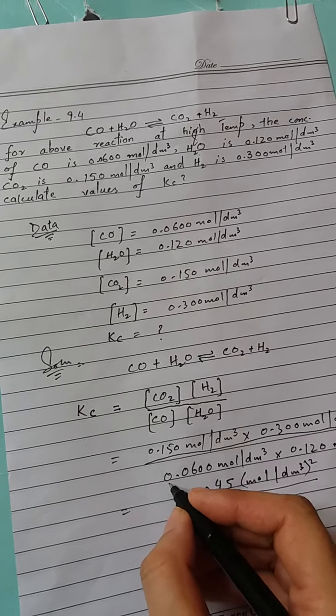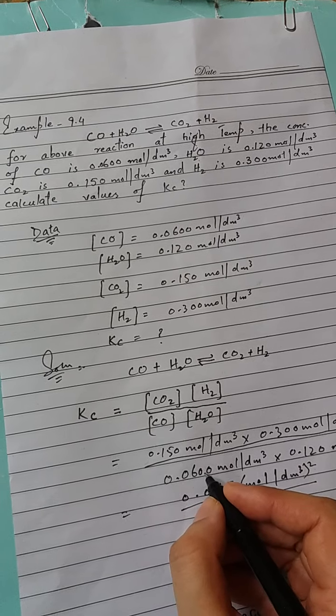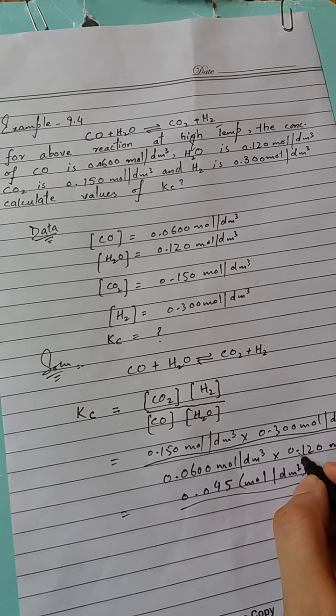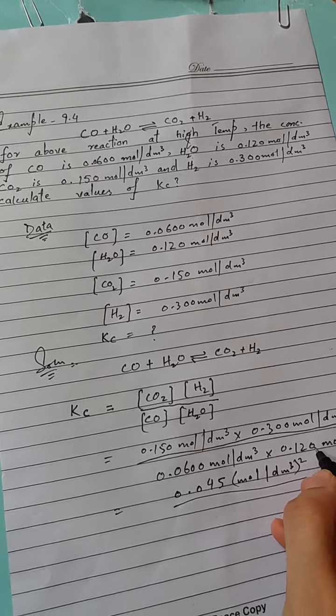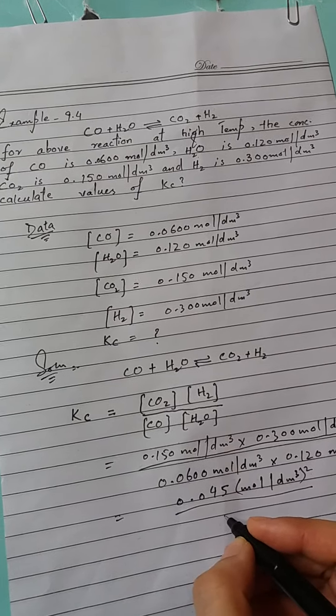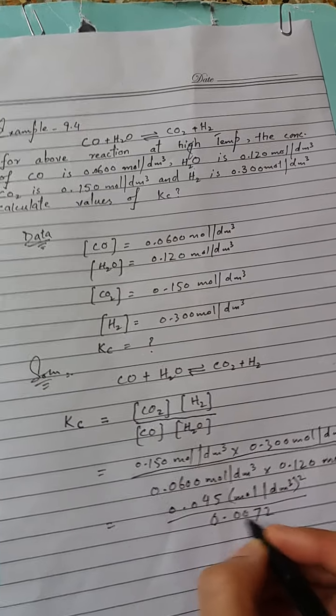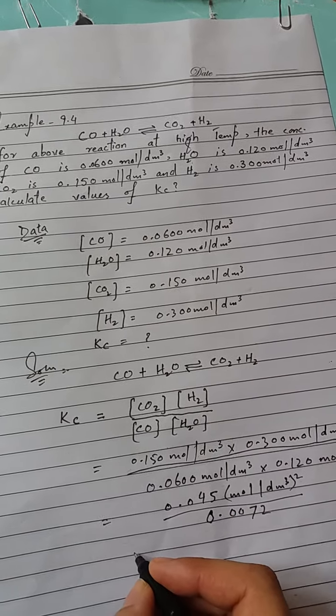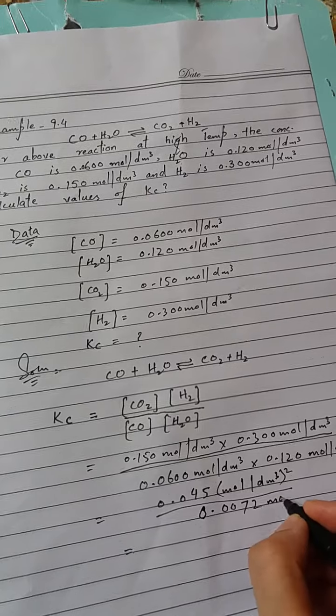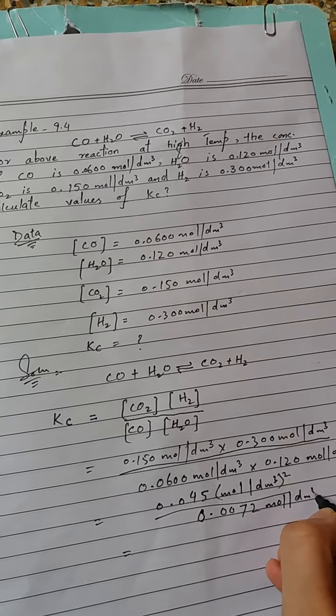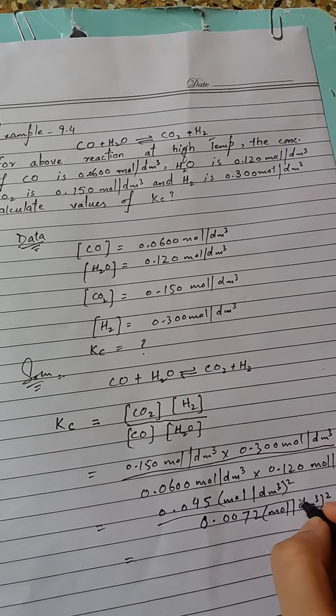divided by this 0.0600 multiplied with the 0.120, so we have the value 0.0072 mole per decimeter cube whole square.